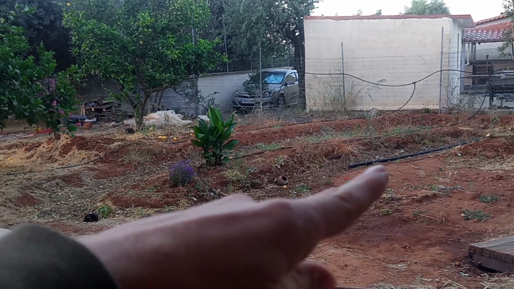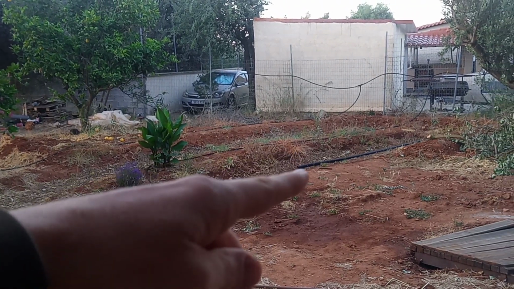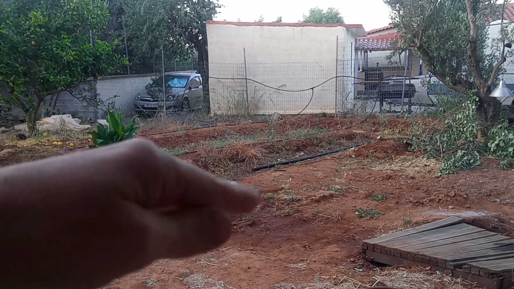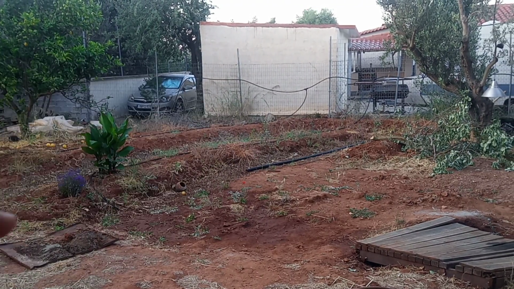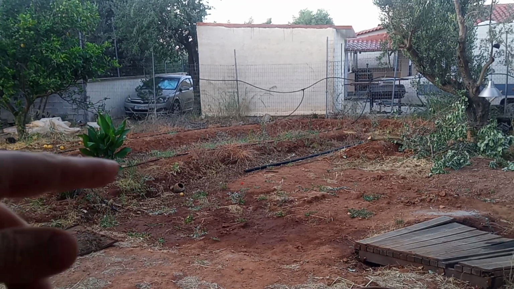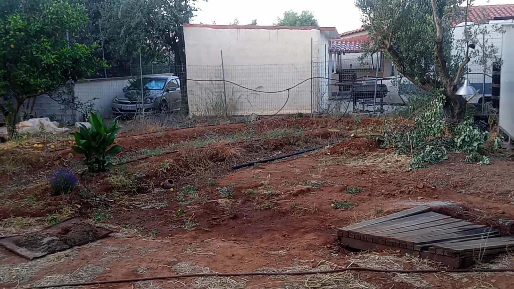Also, as you can see, there's this black tube that's part of our old irrigation system. We'll be replacing the irrigation system, and more of this will be dug down into this mulch basin, the swale basin, and the pipe will be used to distribute grey water.